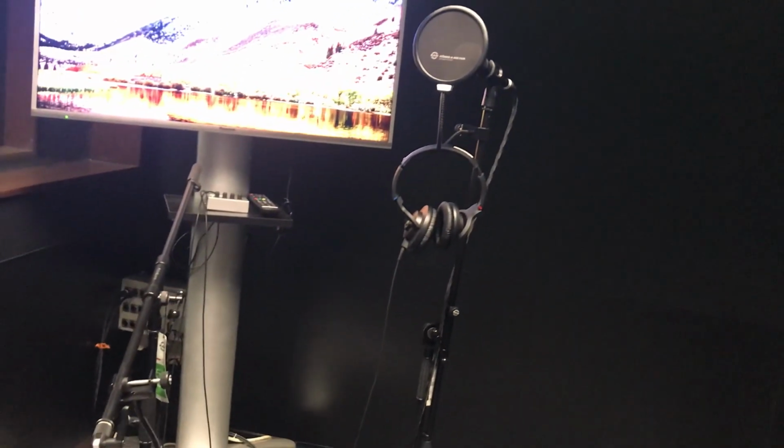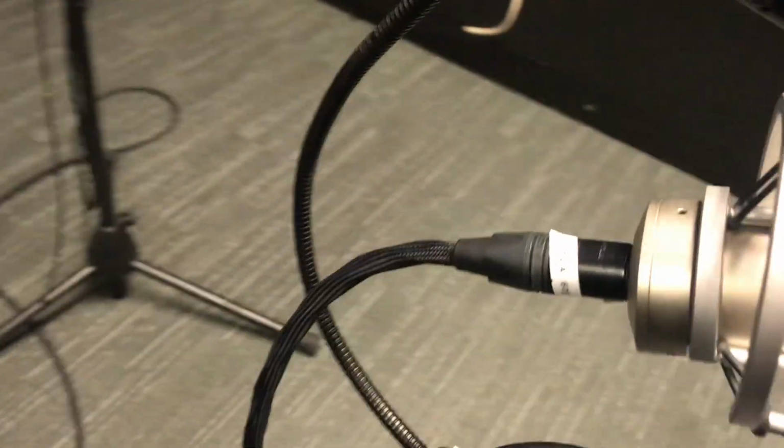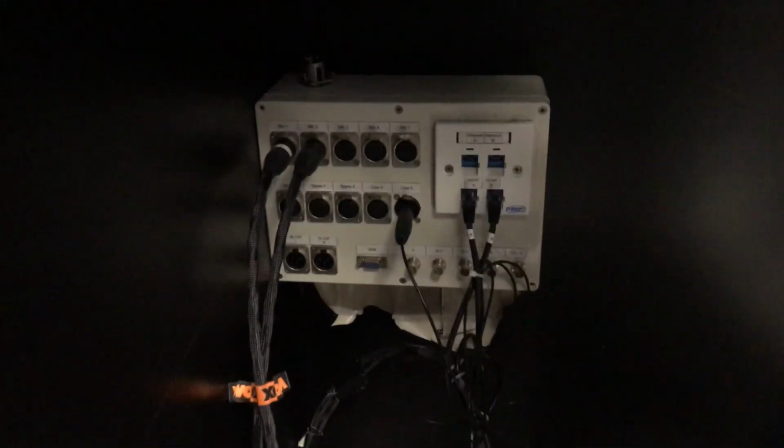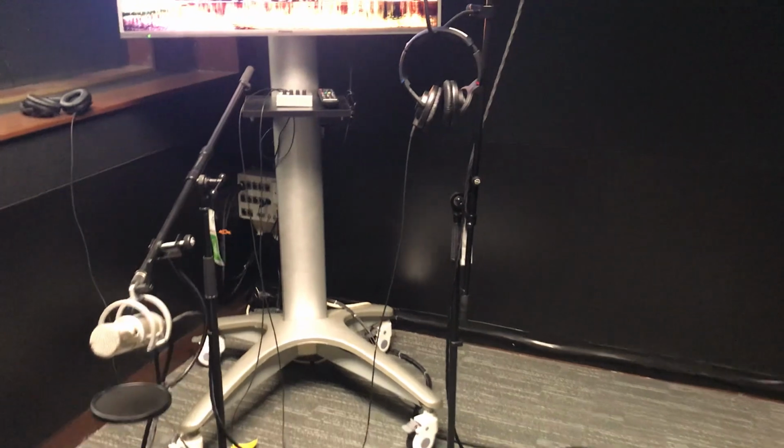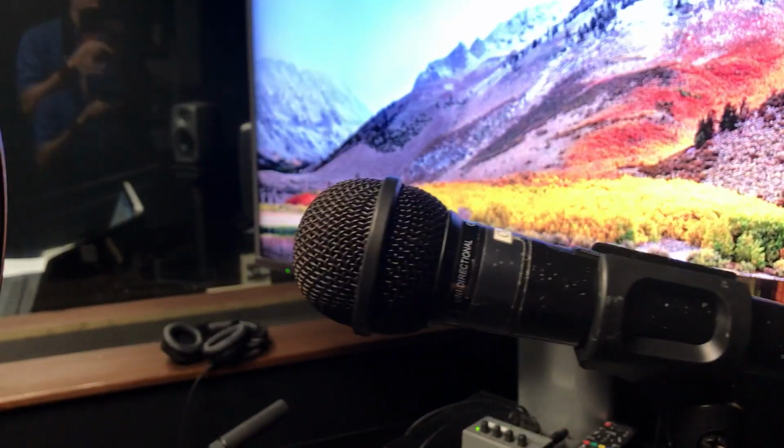Okay, so I'm playing music back from my laptop. It's the condenser mic. Patch panel 1 and 2. Headphones. Headphone level adjustment. Headphone 1 and 2 connected. Dynamic mic.